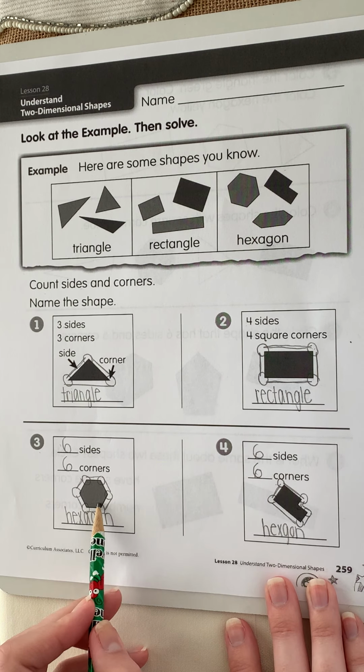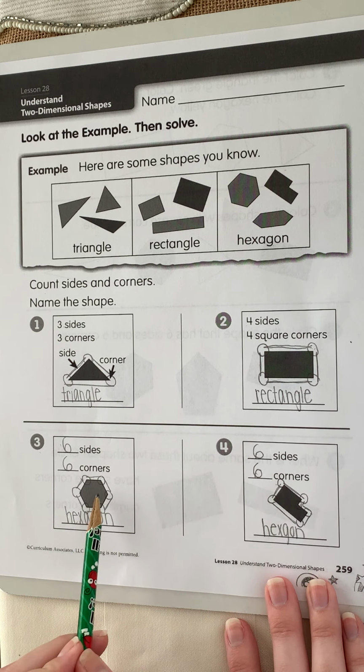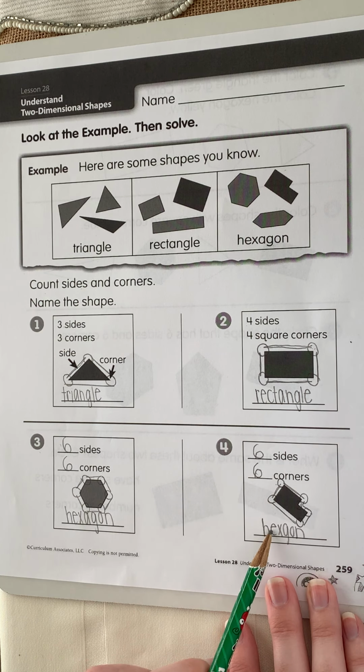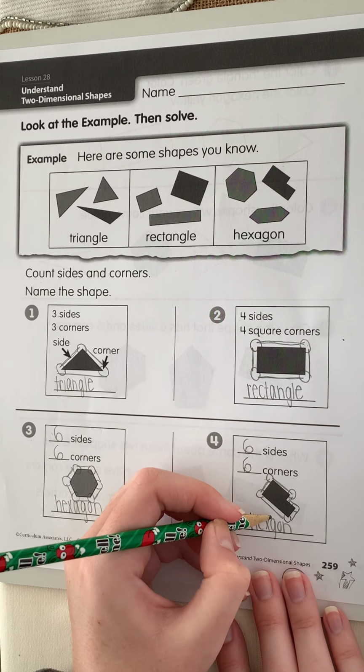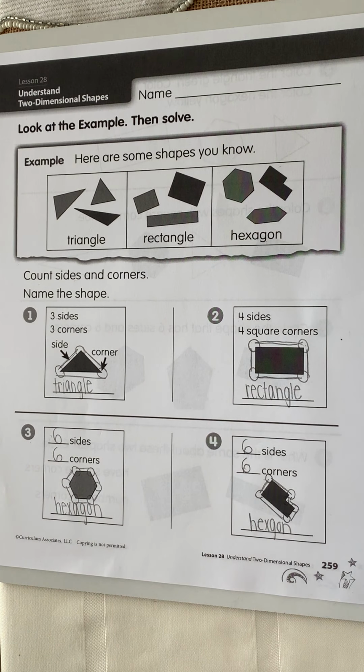The shapes in number 3 and number 4 are very different. However, they are both hexagons. Oh, looks like I missed the A here. Let me go ahead and erase that.